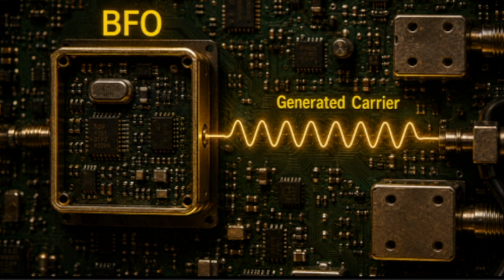Inside every single sideband receiver, a small electronic oscillator generates a new carrier. This circuit is called the beat frequency oscillator, or BFO. This carrier was never transmitted. The receiver creates it locally.